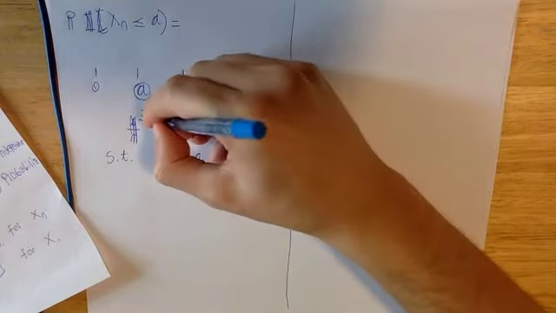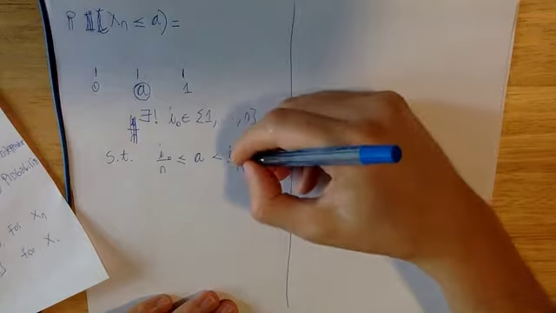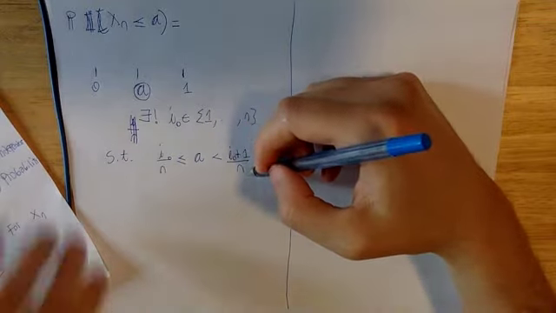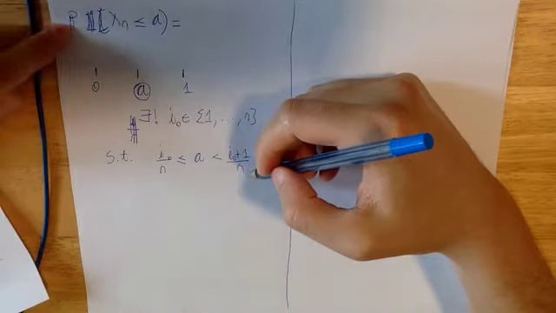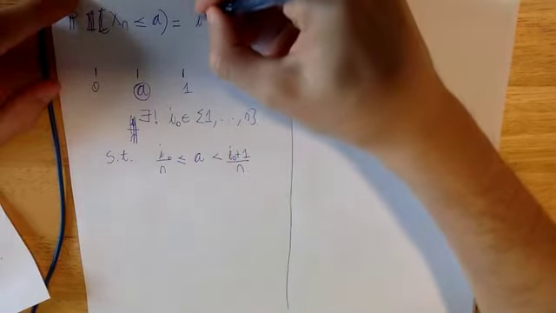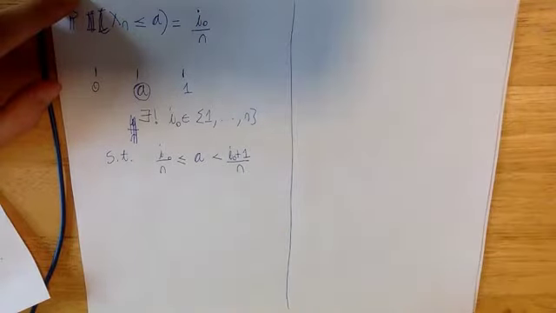There exists a unique i0 such that i0 over n is less or equal than A, which is less than i0 plus 1 over n. So then the probability that Xn is less or equal than A is going to be i0 over n.